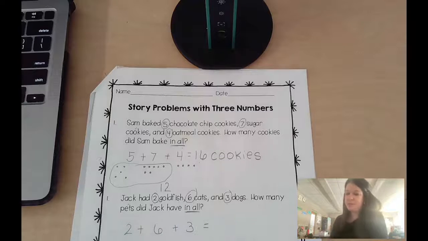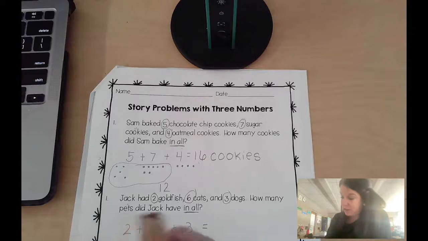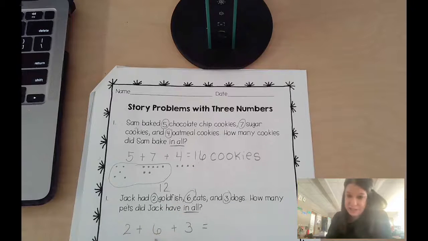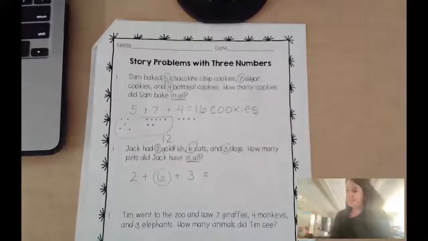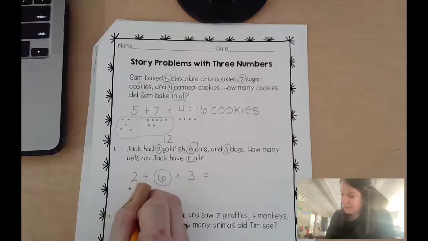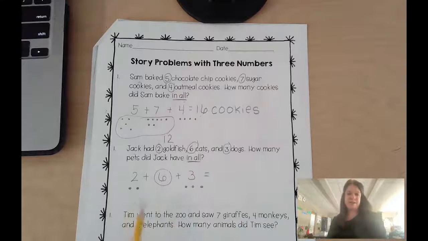Okay, and let's do this one by the first strategy I taught you. The first strategy was to not draw dots for the largest, the greatest number, just to circle it. So can you guys circle the greatest number, which is 6, and then go ahead and draw your 2 dots and your 3 dots, okay?